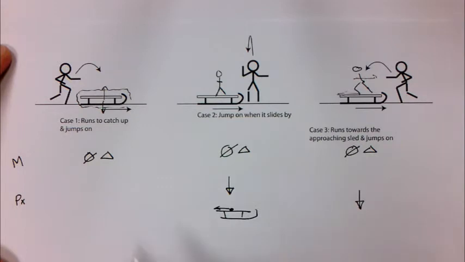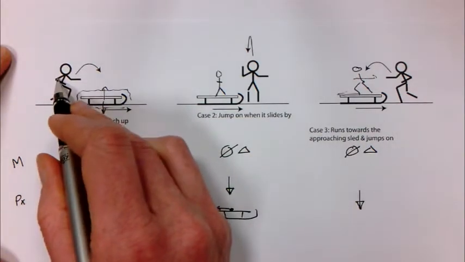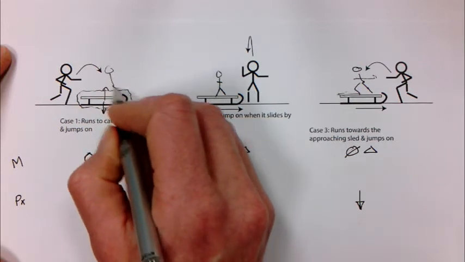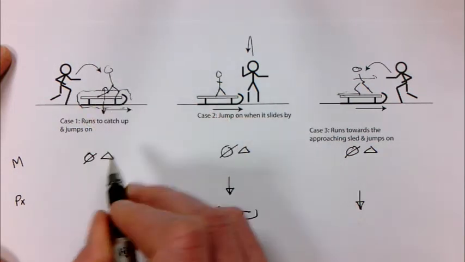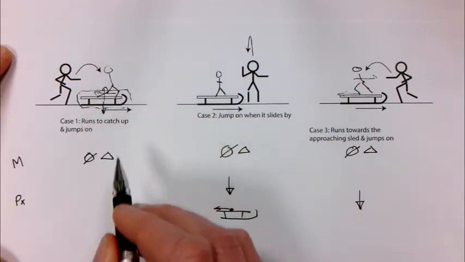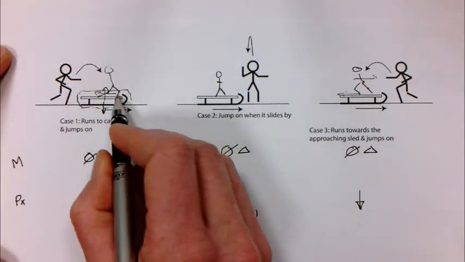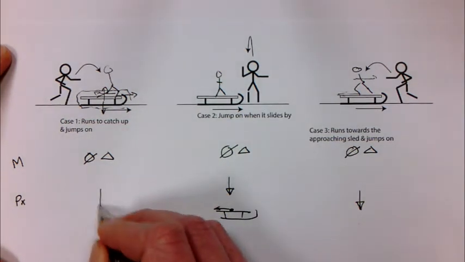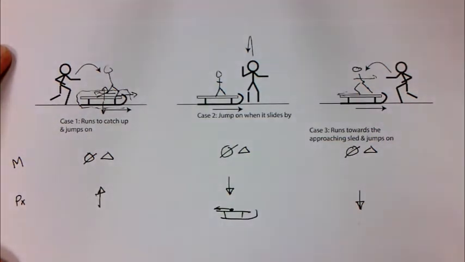And finally, in this case, if the person is actually jumping faster than the sled is going, when the person lands on the sled, the sled must exert a negative force on them to slow them down to the sled speed. The sled at the same time experiences a positive frictional force, and so the momentum of the sled in the x direction increases.